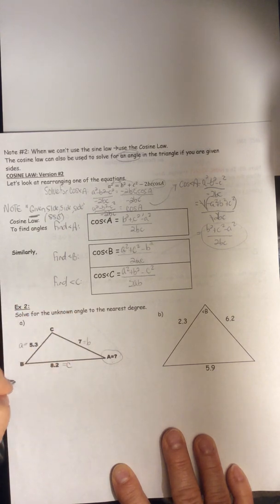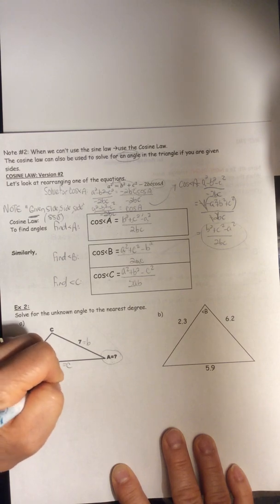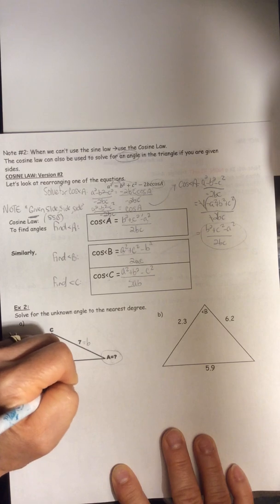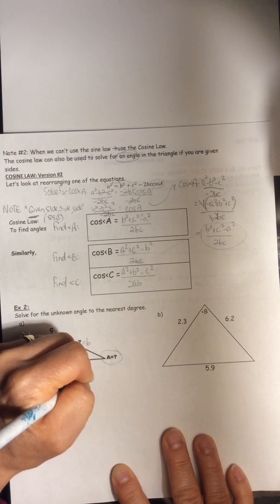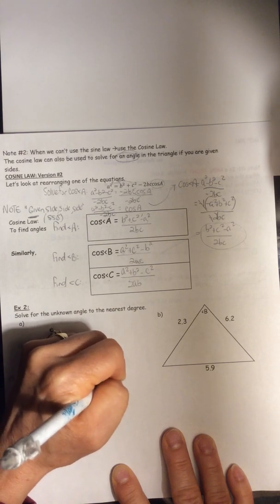So the first thing you say is there's no 90-degree angle, therefore there's no SOHCAHTOA, and there's no Pythagorean theorem.